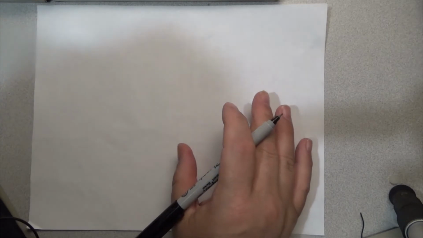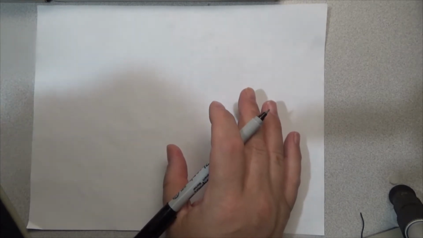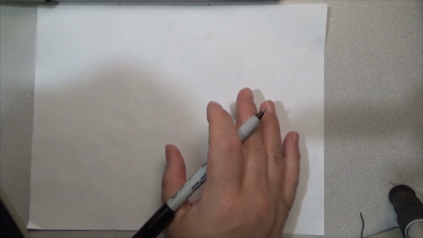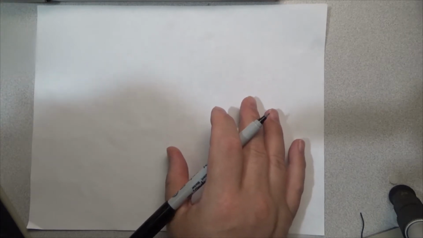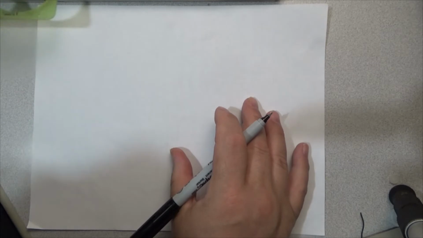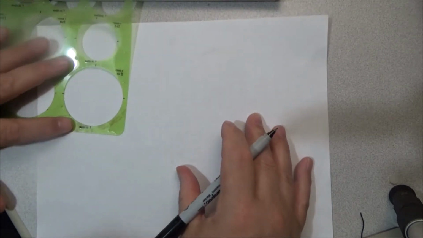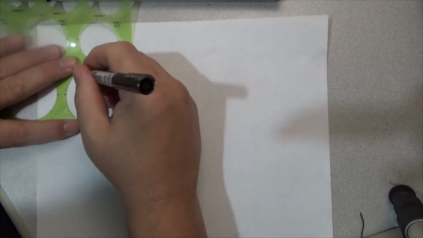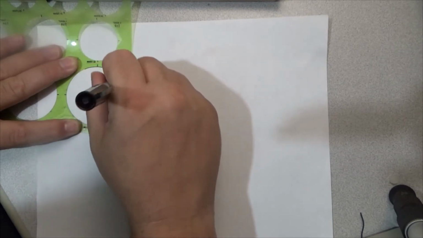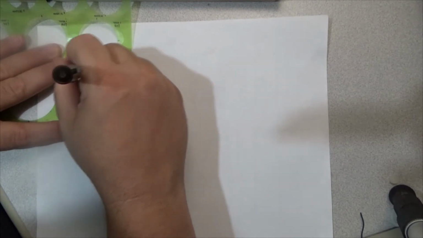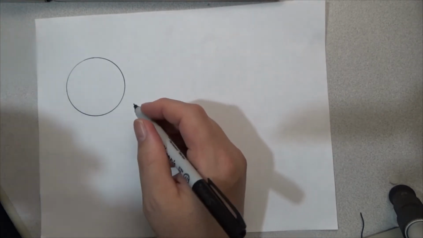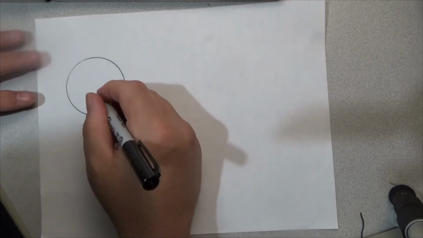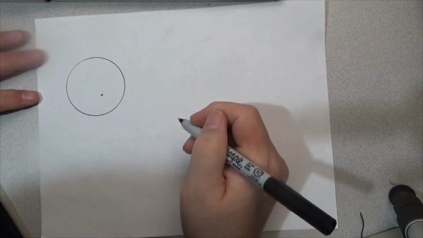And then the next one says that a straight line passing through a point within a circle intersects the circle at 2 and only 2 points. So let's take a look at what that's talking about. Let's get a circle here and find a point within, like that one right there.